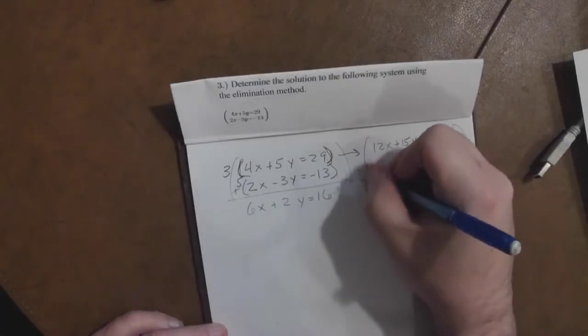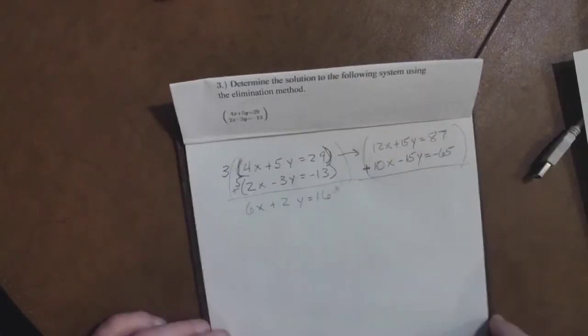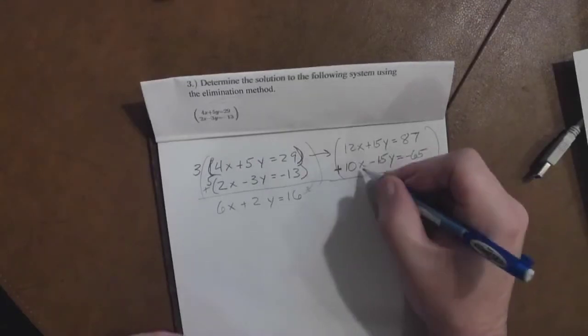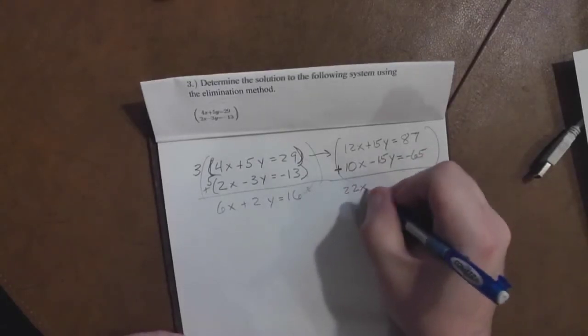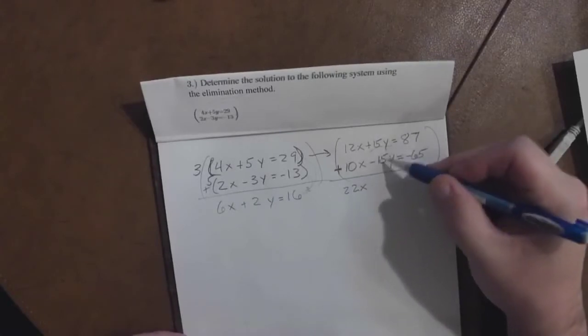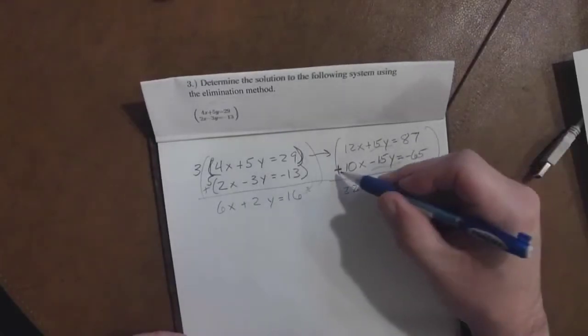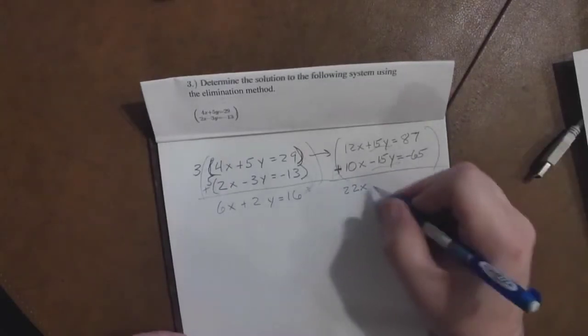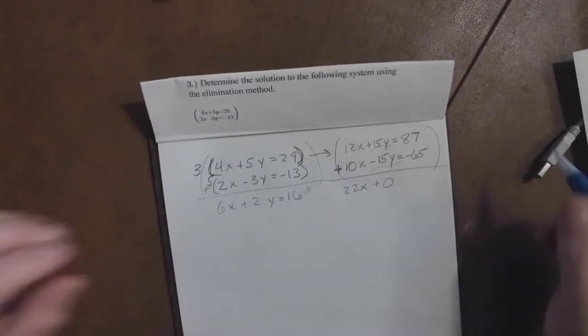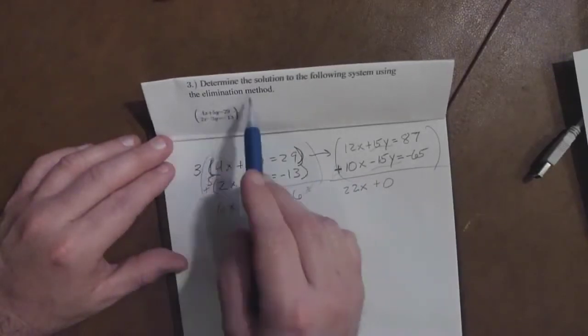Where with that result in place, if I now add vertically, I do get 12x plus 10x is 22x, but in the second column here, positive 15y minus 15y added together zeros away. And the variable is what we say is eliminated.